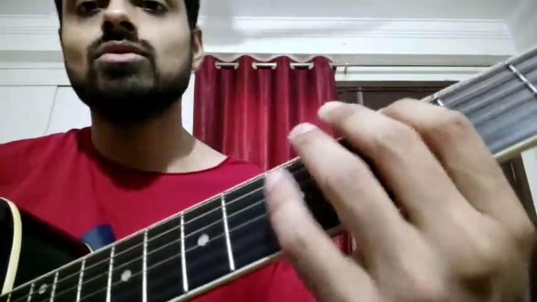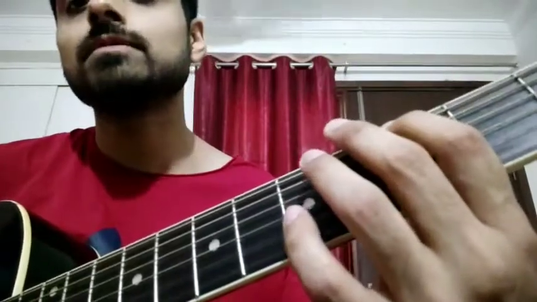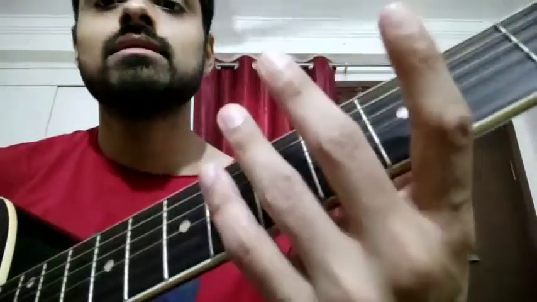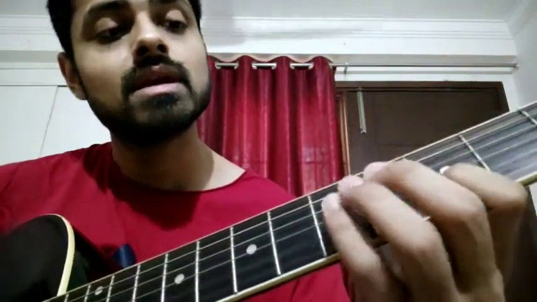So what is the scale shape? How do you play it? Go from 3rd to 5th with your index and your ring finger. Then on the A string, go from 3rd to 5th. Then on the D string, go from the 2nd fret to the 5th fret. Then repeat the same thing for the G string, going from 2 to 5. Then on the B string, you go from the 3rd to the 5th fret. Then for the high E string, you again go from the 3rd to the 5th fret.